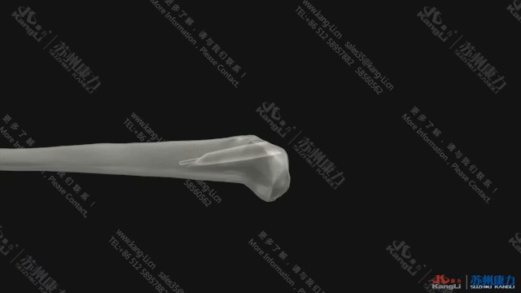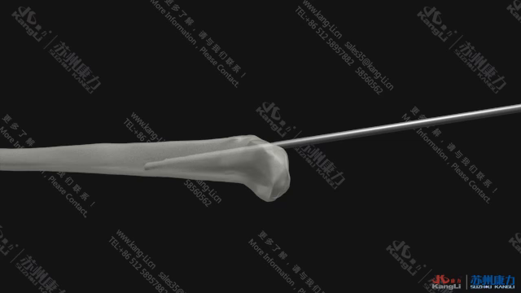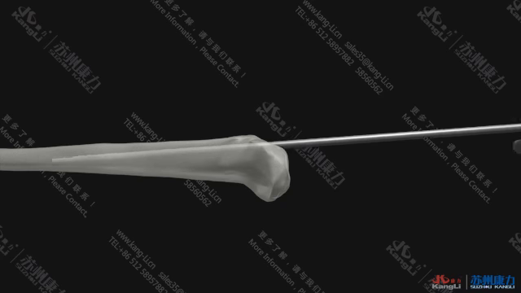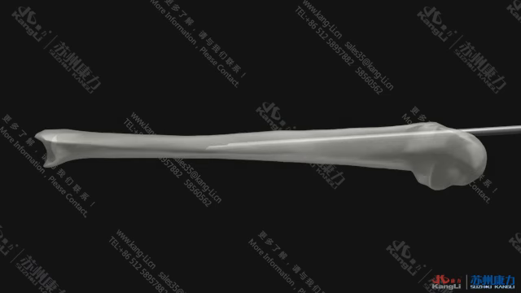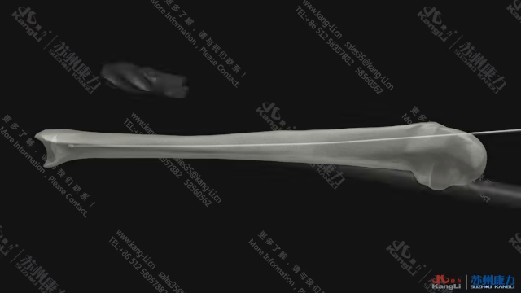Insert the guide pin introducer right through the fracture end under the monitor of fluoroscopy and by manipulative reduction. Fix the ball guide pin with the guide pin holder and insert it along the central hole at the bottom of the guide pin introducer until the ball reaches the distal side of the bone marrow cavity. Remove the guide pin holder and the guide pin introducer.